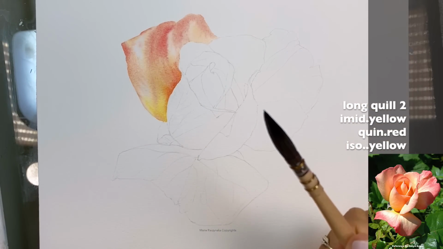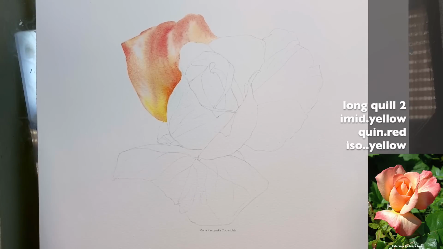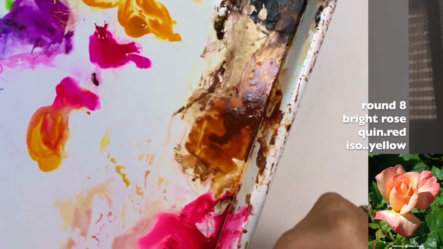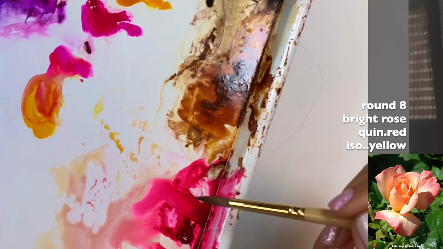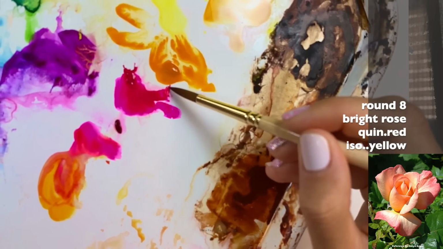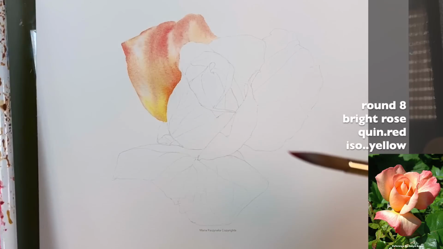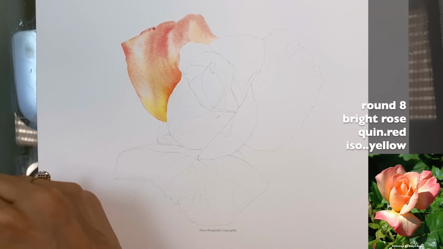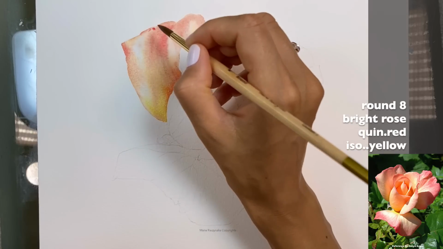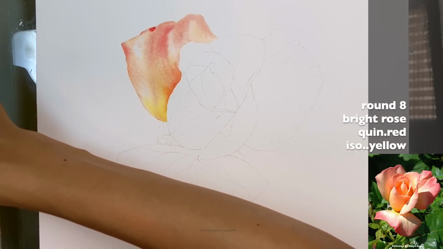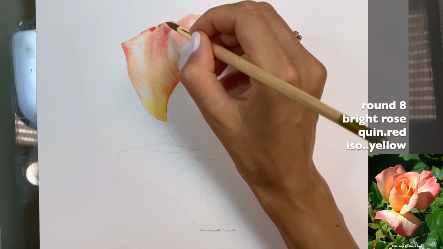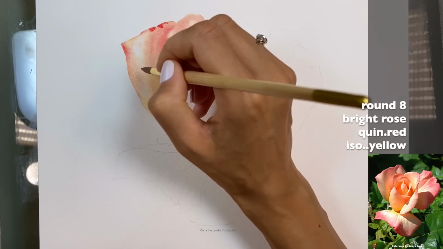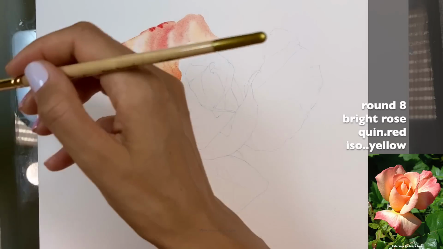What I want to do is hold on to this brush, grab my round 8 golden one, and I'm going to grab this drier paint. This is quin red. I do want a little bit of bright rose and a tiny bit of either yellow. And I'm going to find that area with a little more concentrated paint, because it seems that the paint is just spreading too much. So these are the edges that should have a little bit of that, which will also give us a nice contrast. A little more of just the quin red.